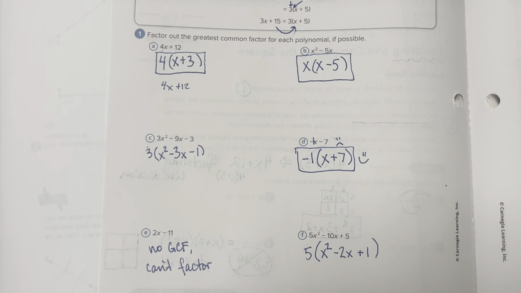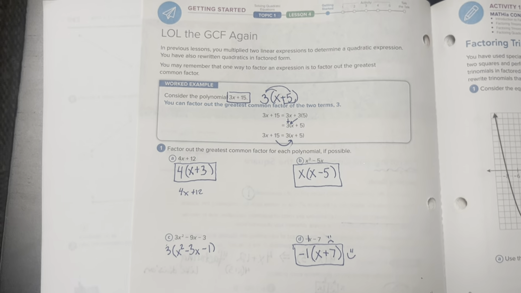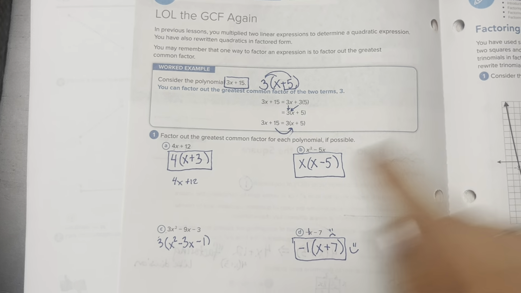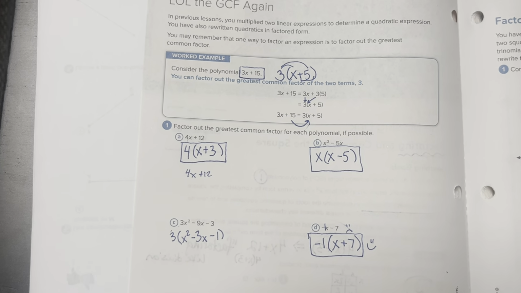Okay, pausing the video, stopping this one to make a second one. This is going to be a worksheet for you. It's called the GCF. And factoring it out is turning it back into the form before you distributed.